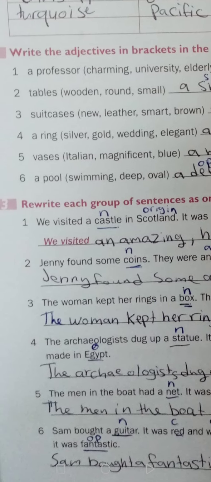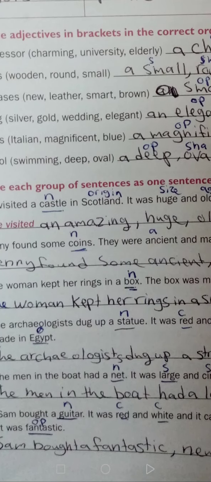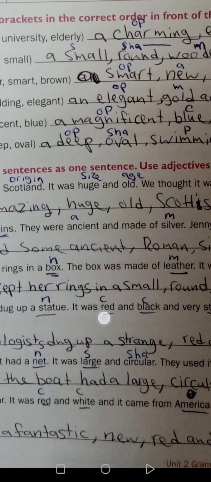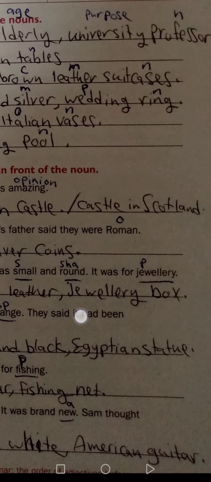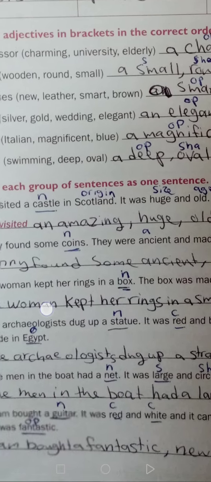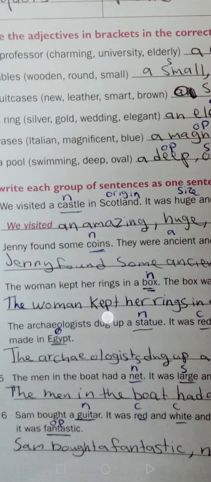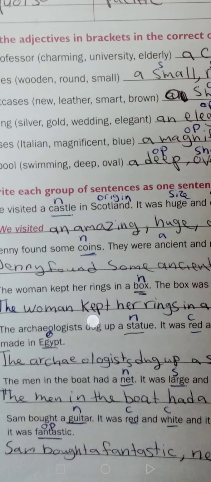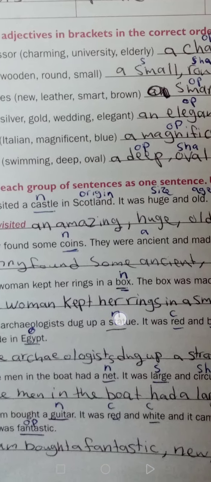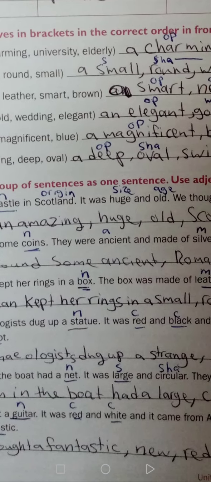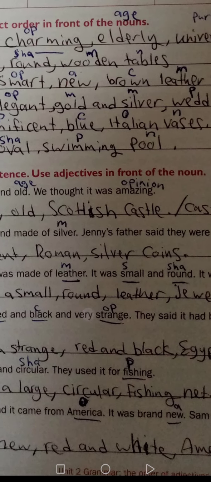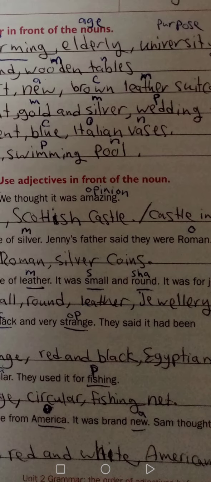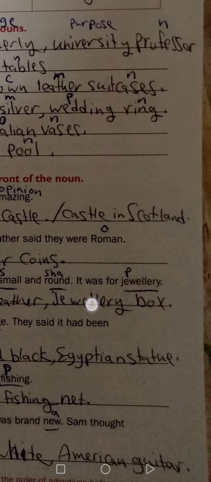Here: the woman kept her rings in a box. The box was made of leather. It was small and round. It was for jewelry. Okay, so the described noun is rings. الاسم اللي بدي إياه هو rings. Sorry, the described noun is box لأنه كل الصفات تعود إلى box. All the adjectives refer to the box. Here, the word leather is material معناها جلد. Small is a size. Round is a shape. And jewelry is a purpose.